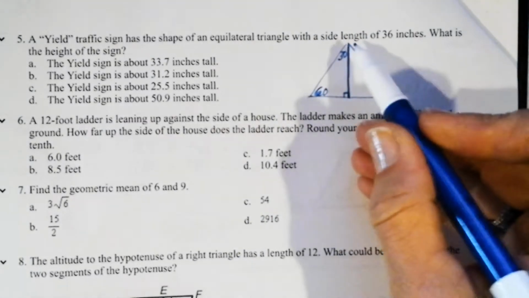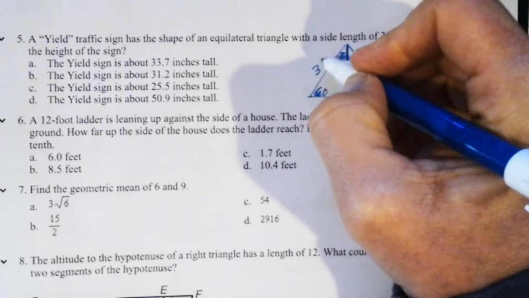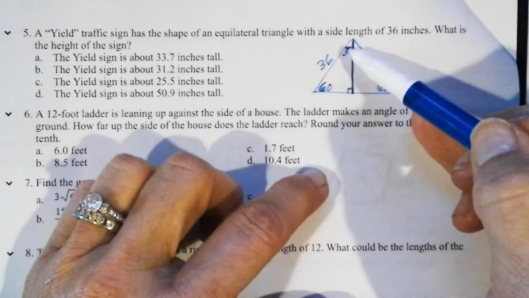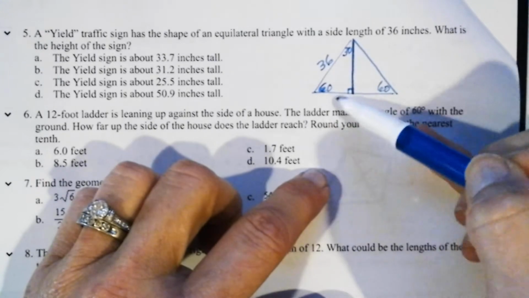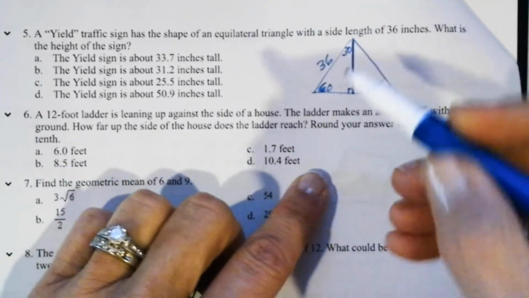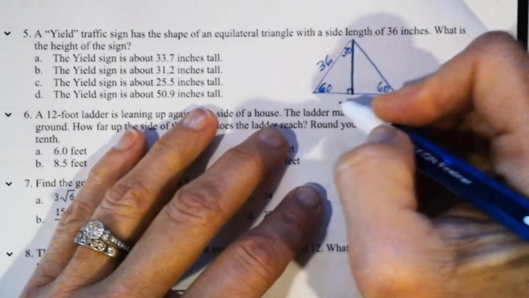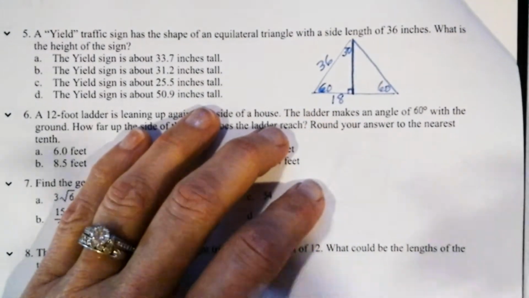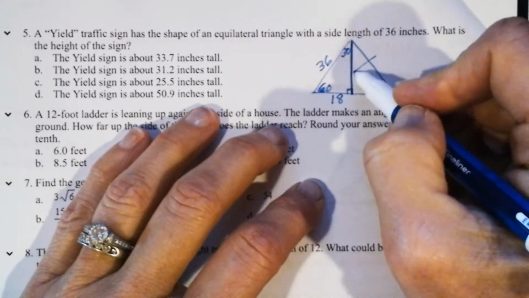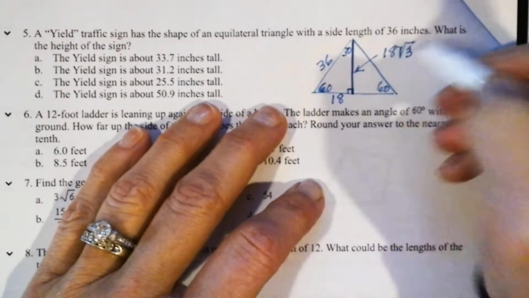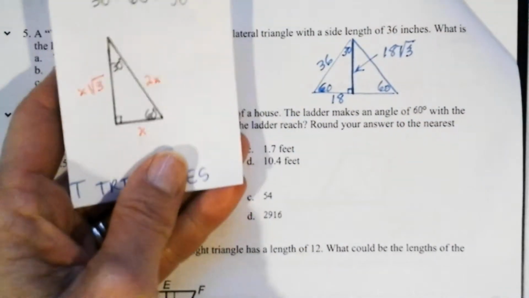Okay, it tells me that the side length is 36. So remember, this is your short side down here across from the 30. The hypotenuse is twice as much. So that means the short side is 18, because 18 times 2 is 36. It also means that this side here is 18 times the root of 3. That's our pattern.